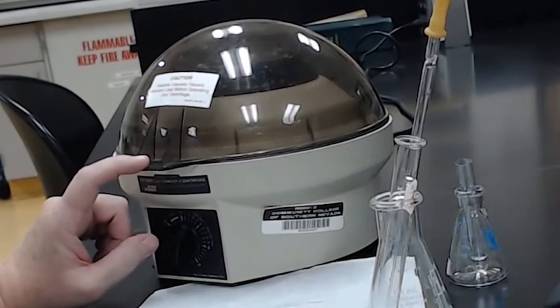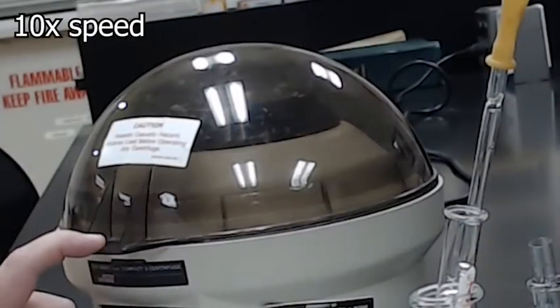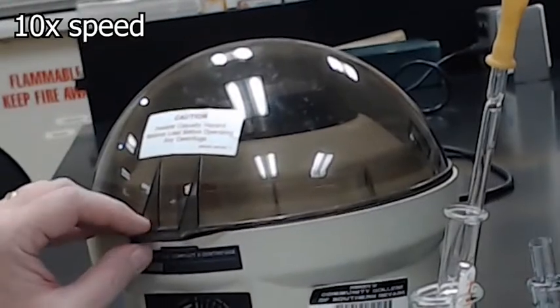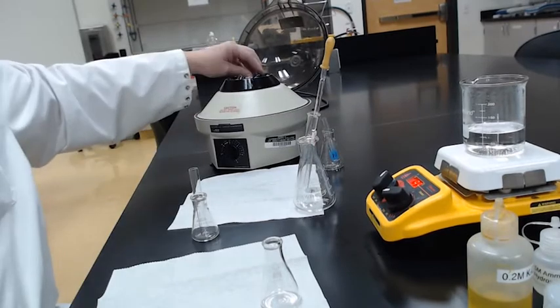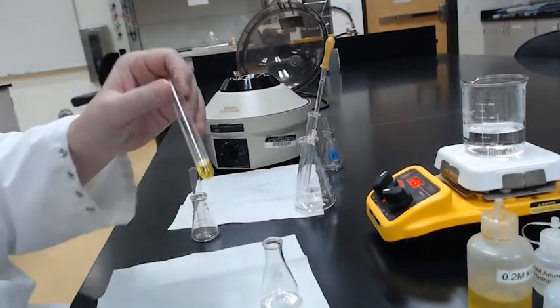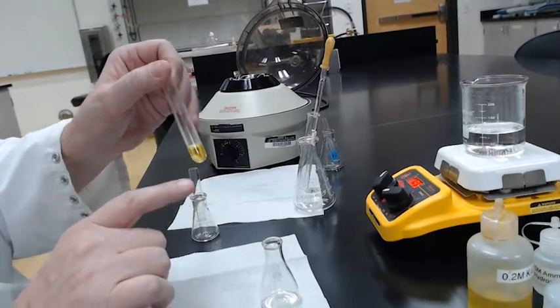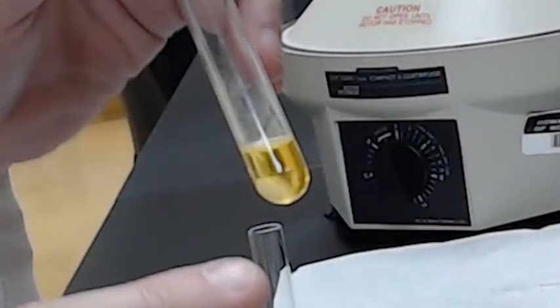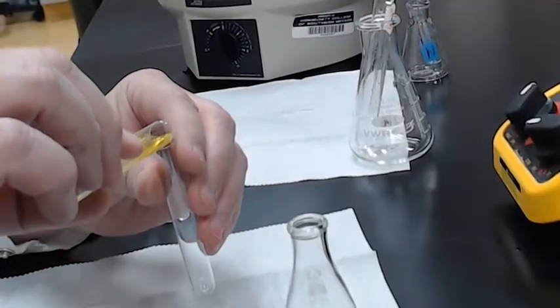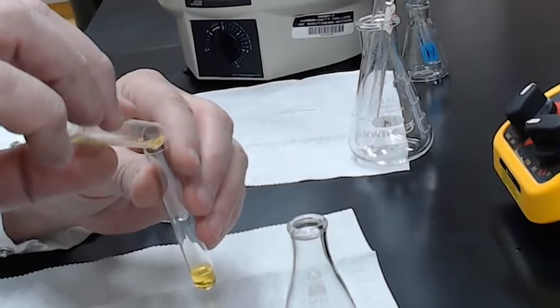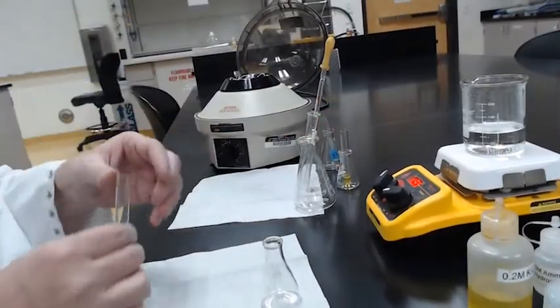Again, we need about 30 seconds at high speed. Okay, so when we centrifuge, we have the clear yellow liquid on top, and we have our precipitate on the bottom. The clear yellow liquid may contain calcium, so we're going to decant that and save the liquid for a calcium test. And that's supernatant number 2, so we'll put that one over there.